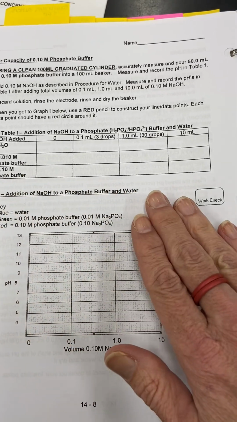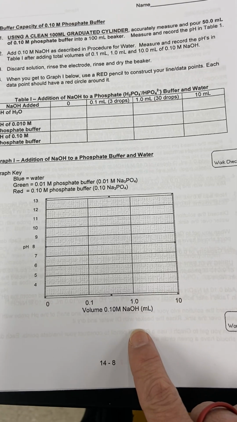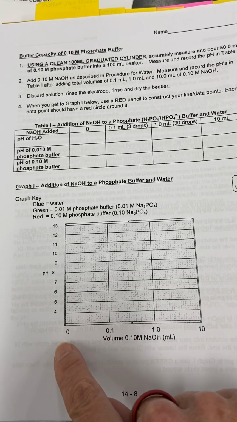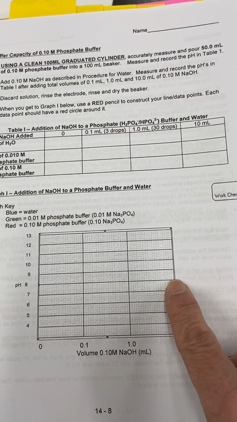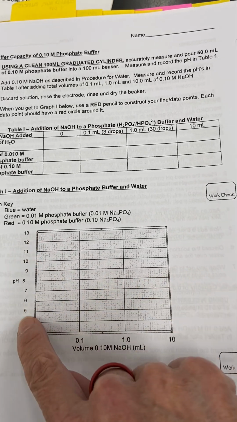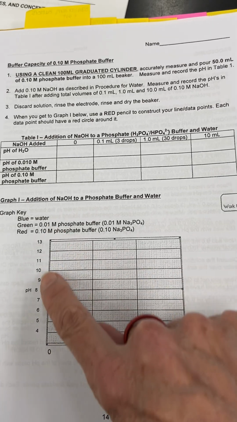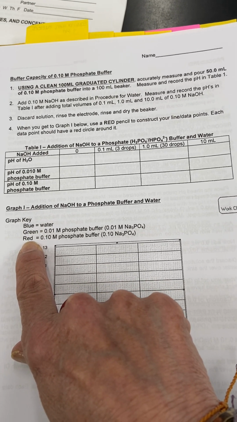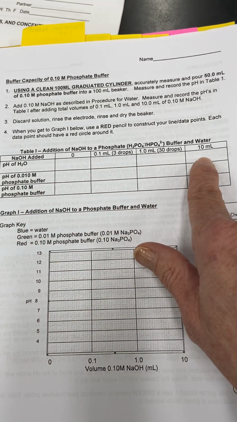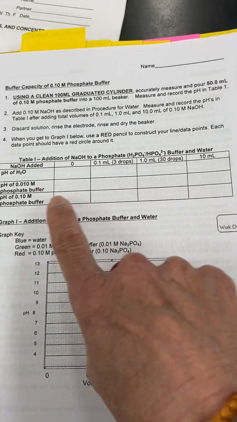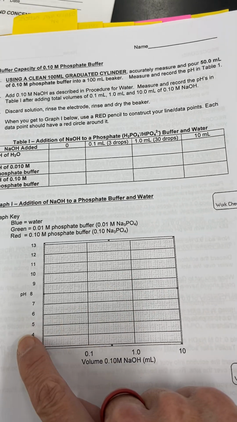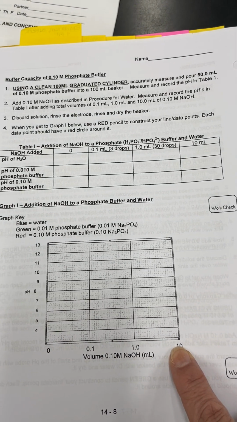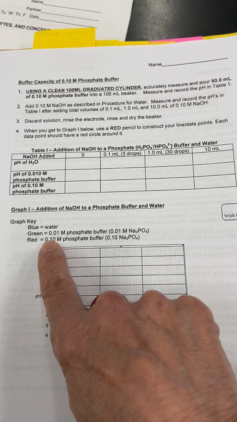changes. Once we do that, then what you guys are going to do here is graph that data. So the volume of the sodium hydroxide added here will be 0.1 and then 1 and then 10. And so that's what's going across the bottom. And then the pH numbers that she's going to give you are going to go right here. So you're going to graph all 3 of them, 1 in blue, 1 in green, and 1 in red. So the blue is going to be this line, the pure water. The green is going to be this data, and the red is going to be that data. So you'll have 3 graphs with points, the x-axis being the volume of the sodium hydroxide, and the y-axis being the pH.